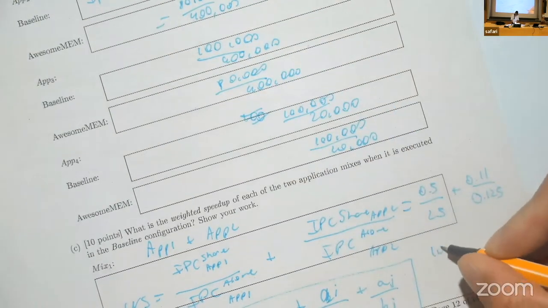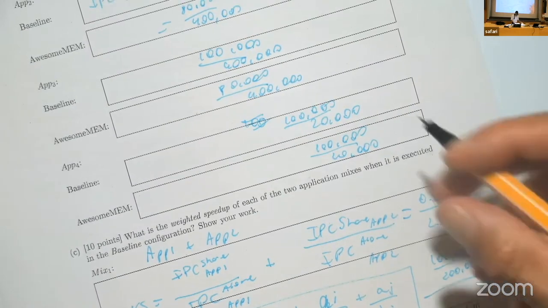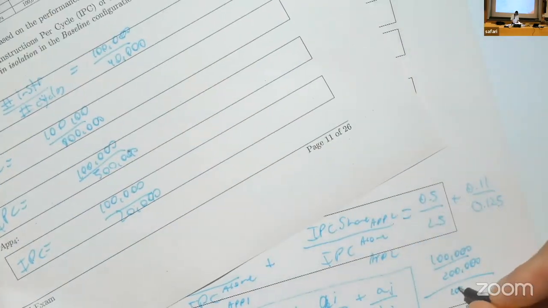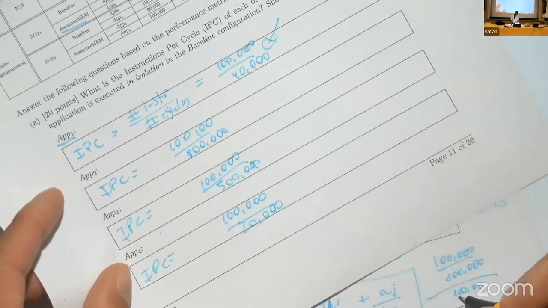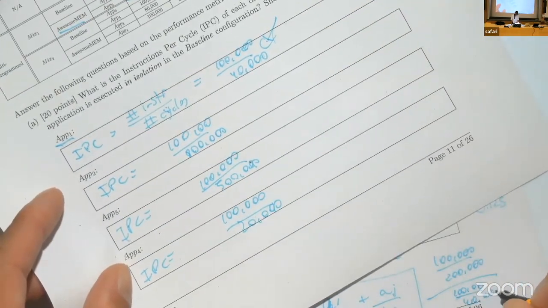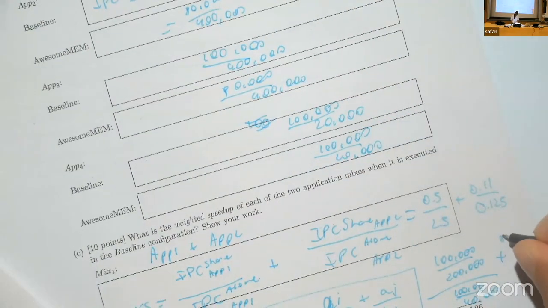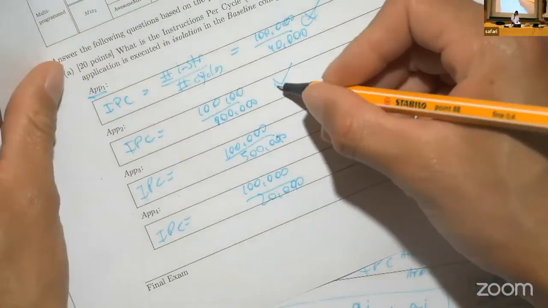It's 100,000 divided by 400,000, the IPC alone of application 1, where 100,000 comes from here, plus for application 2, 80,000 divided by 100,000, this other value here.